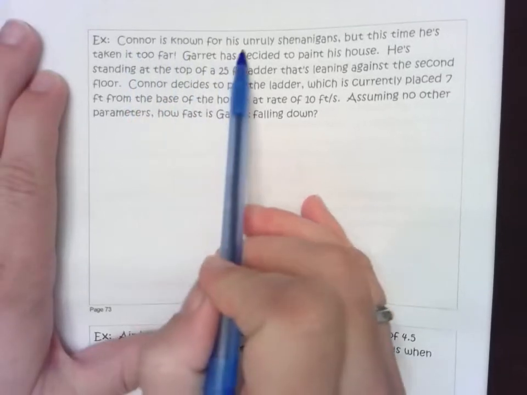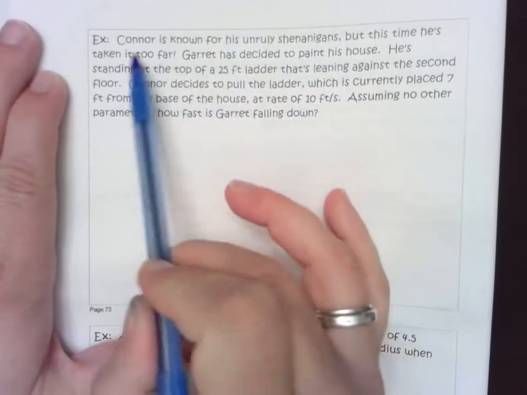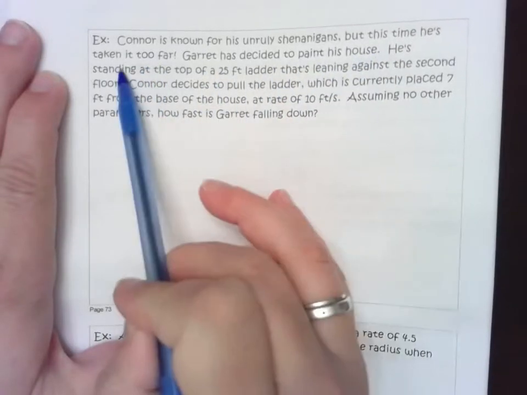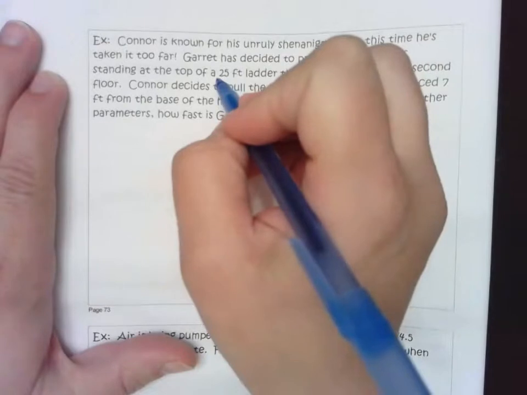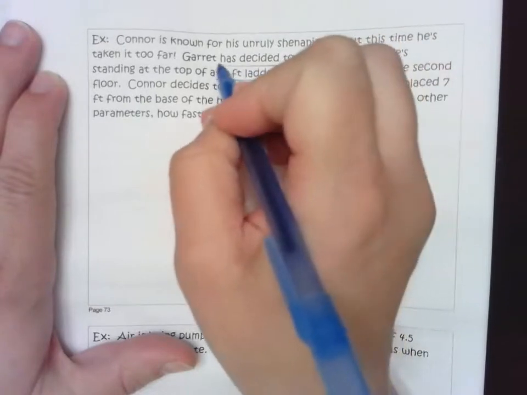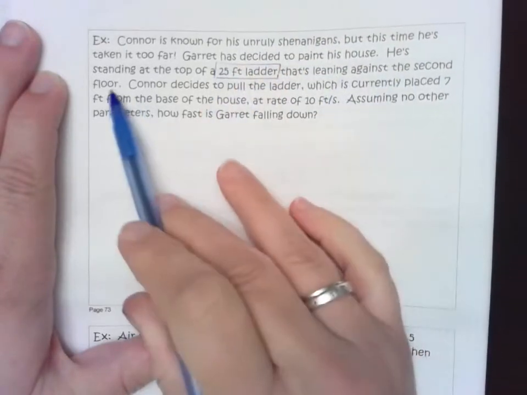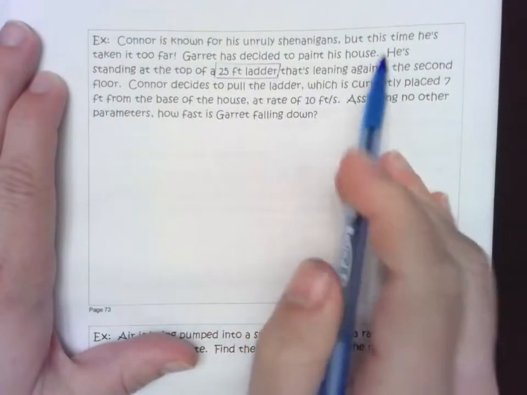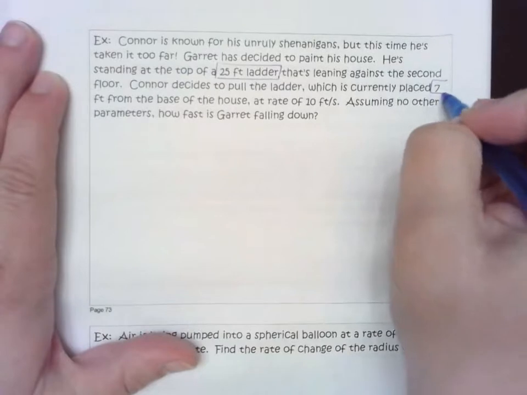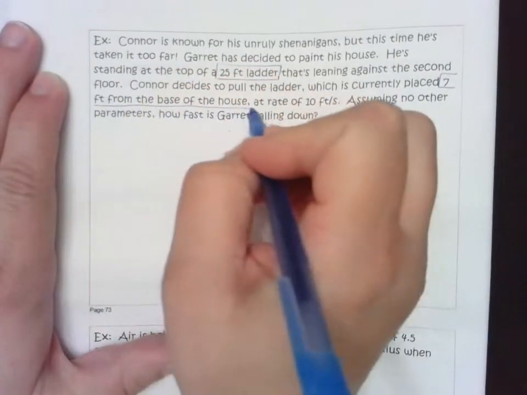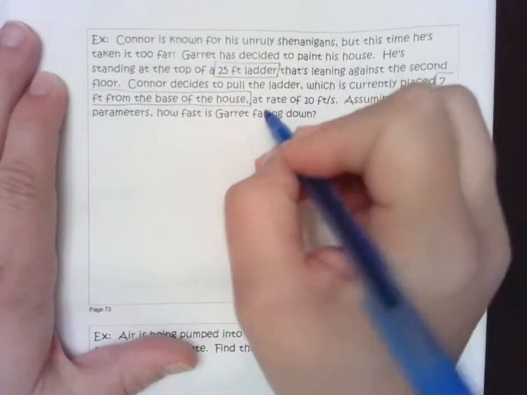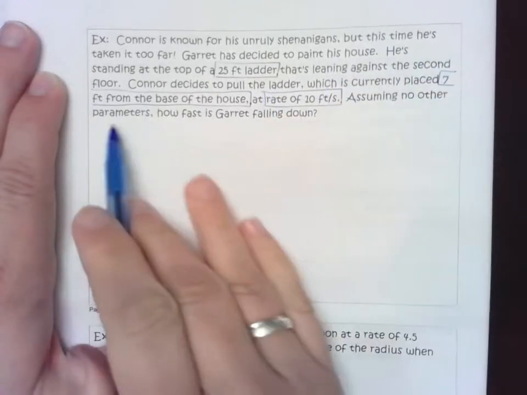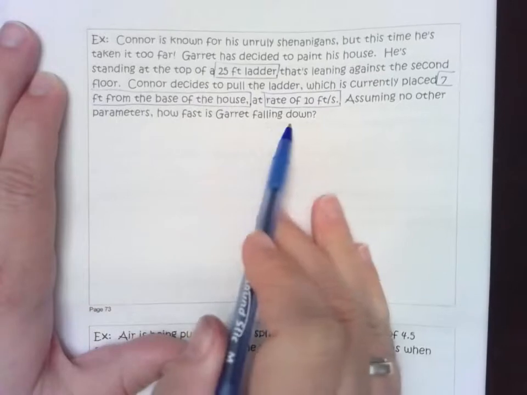It says Connor is known for his unruly shenanigans, but this time he's taken it too far. Garrett has decided to paint his house. He's standing at the top of a 25-foot ladder that's leaning against the 2nd floor. Connor decides to pull the ladder, which is currently placed 7 feet from the base of the house. And he's pulling it at a rate of 10 feet per second. Assuming no other parameters, how fast is Garrett falling down?